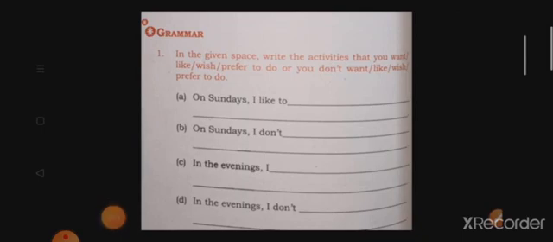So students, the exercise over here, the first one is something which you need to do by yourself. In the given space, write the activities that you want, like, wish or prefer to do, or you don't want, don't like, don't wish or don't prefer to do. Okay, so you need to write down, जैसे, on Sundays I like to, what do you like? You like to watch movies, you like to go out for a picnic, you like to go out for shopping, right? तो आप अपने हिसाब से आंसर लिखोगे पहली एक्सरसाइज में.